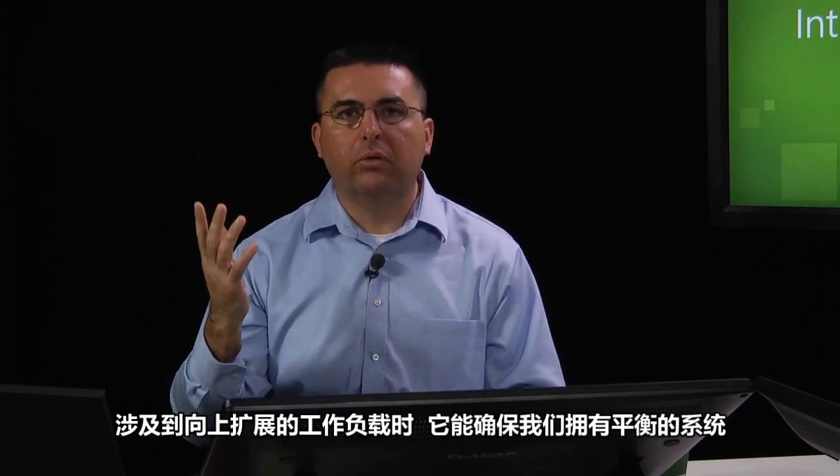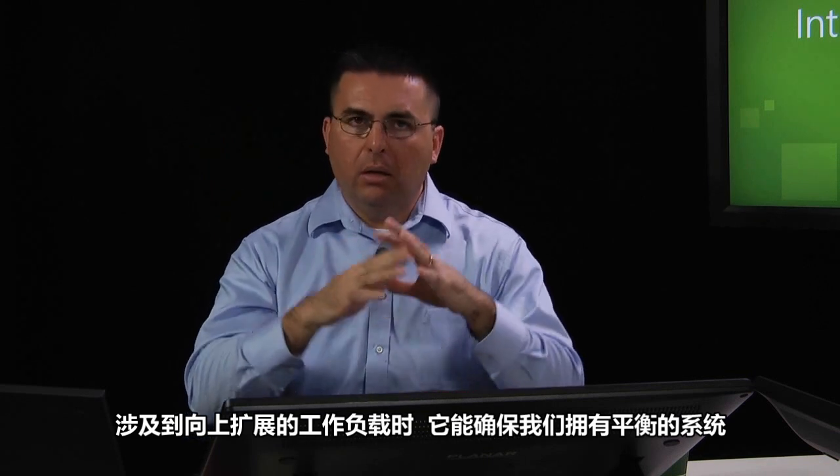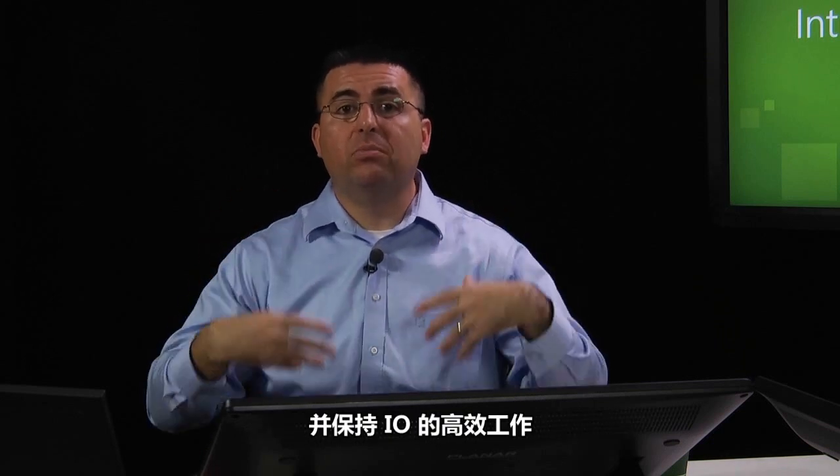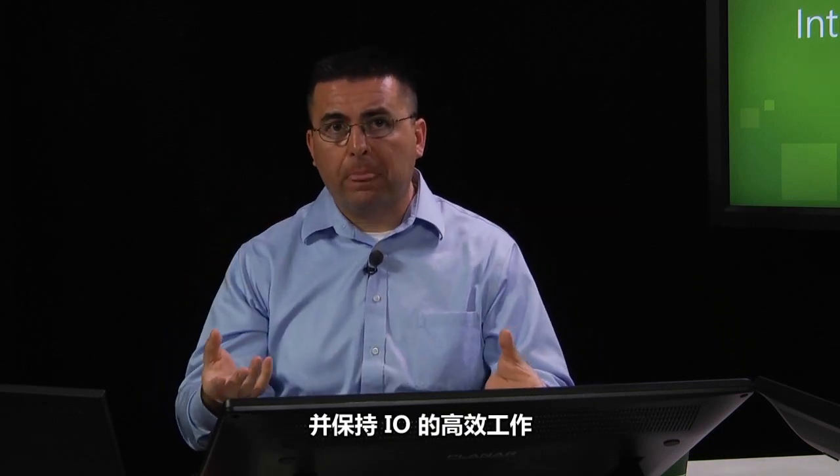And in a lot of these cases, with these scale-up workloads, it was about making sure that we had a balanced system. So we've given you NUMA, massive virtual processors, massive memory. Now how do we make sure that from a networking standpoint, we can keep these virtual machines busy and keep that I/O humming along? There's a couple ways you can do it: virtual machine queue, and another way is SR-IOV.